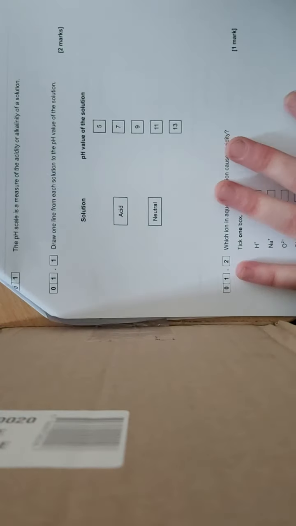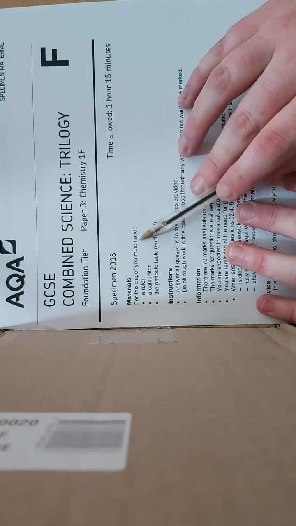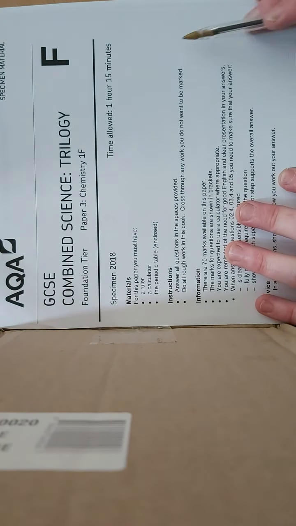Right, so this is the foundation paper. This is the one that I handed out in lesson. So you can see here it's the specimen 2018 paper with an hour and 15 minutes. So let's get stuck in, let's crack on, and let's see what this is all about.